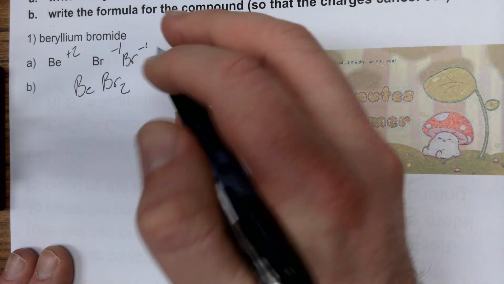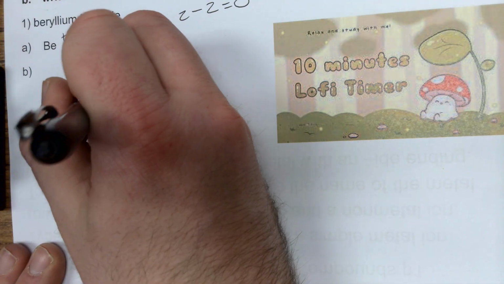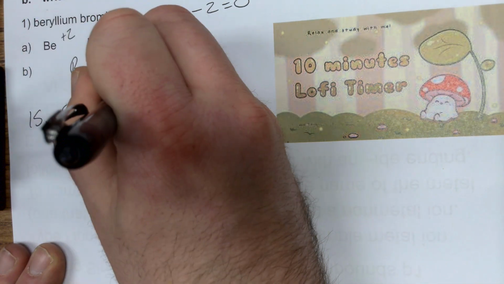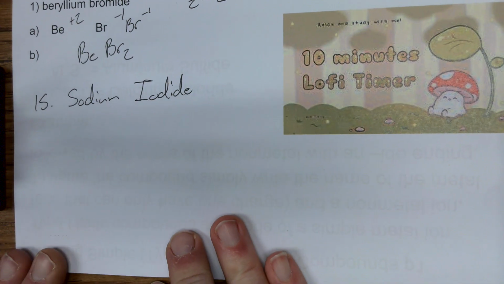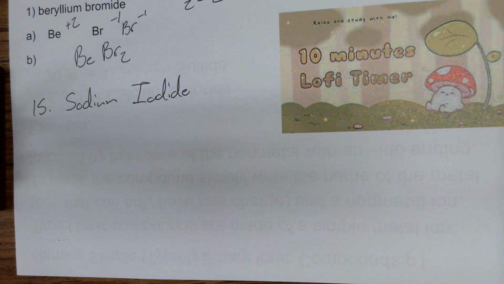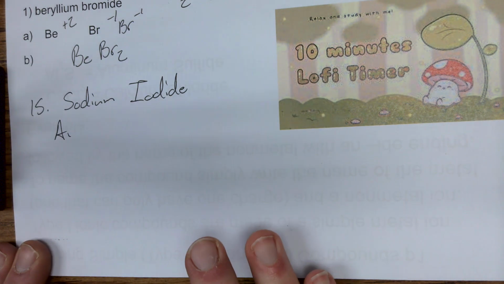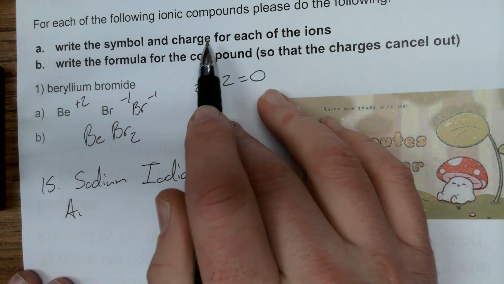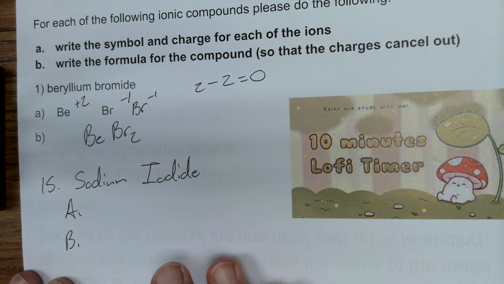Let's look at number 15 together. Number 15 is sodium iodide. For A, I'm writing down the chemical symbol and the charge for the ion. For B, I'm writing the formula.